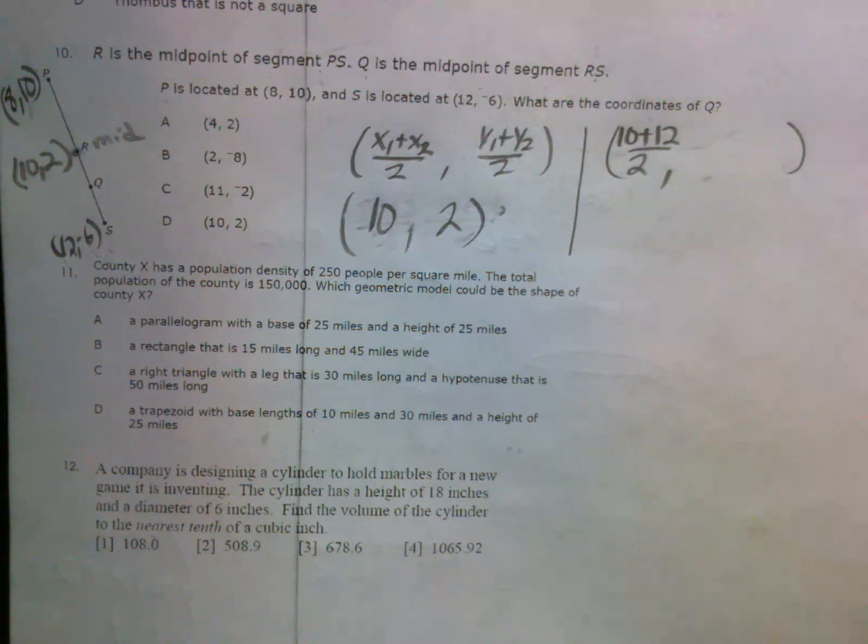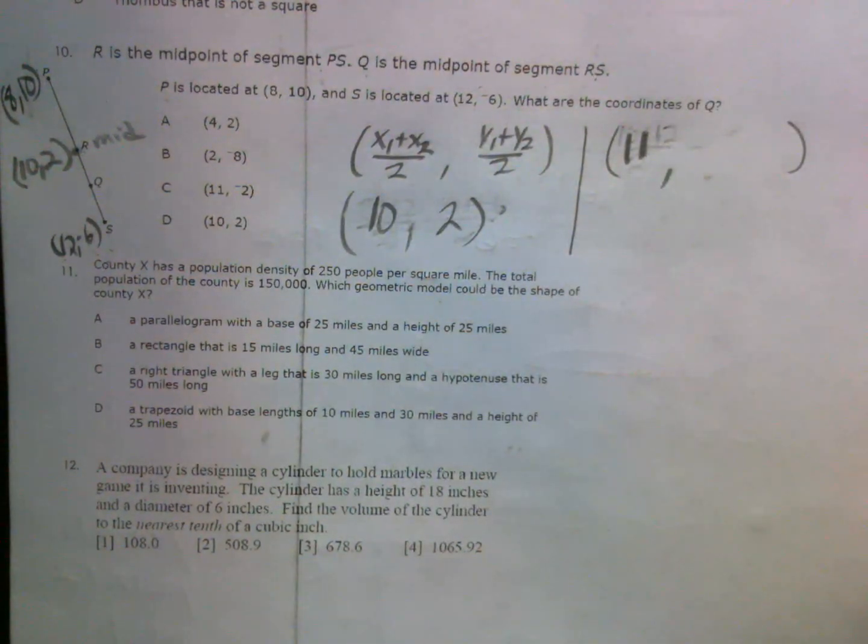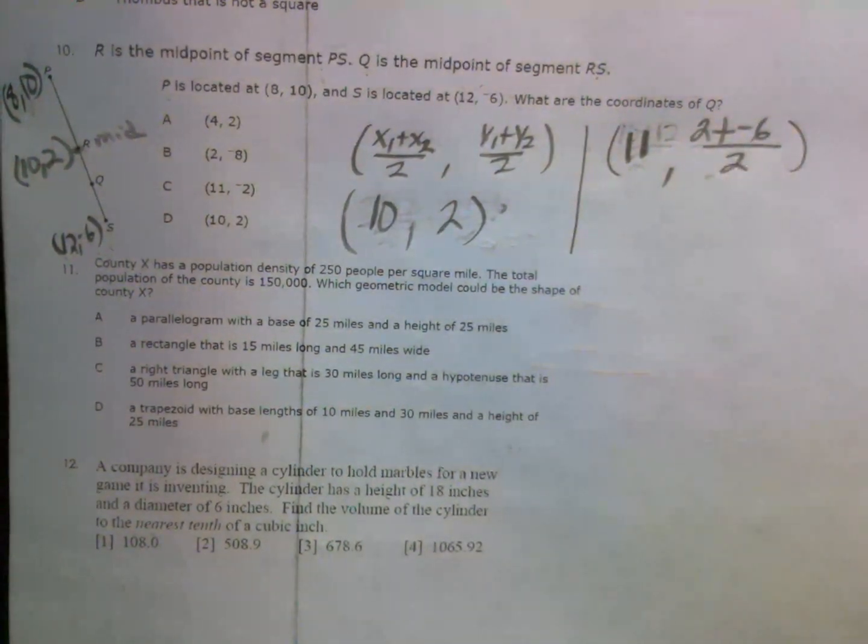Okay. And then what does that give us? What's 10 plus 12? 22. What's 22 divided by 2? 11. So this is 11. Do you see it now? Okay. So now how are we going to find the y? 2 plus a negative 6, divided by 2. Negative 4. Negative 4 divided by 2. Negative 2. So what's the answer choice here? C.